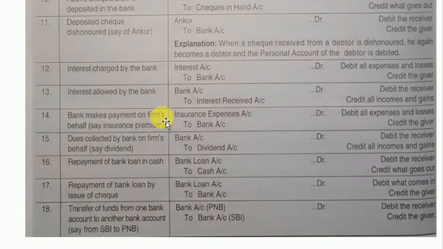Bank makes payment on firm's behalf. That means on behalf of the firm, the bank pays some amount of money on standing instructions. So the entry will be insurance expenses account debit to bank account. Dues collected by bank on firm's behalf. That means on behalf of the firm, the dues are being collected by the bank. So bank increases. The entry will be bank account debit to dividend or maybe interest account.